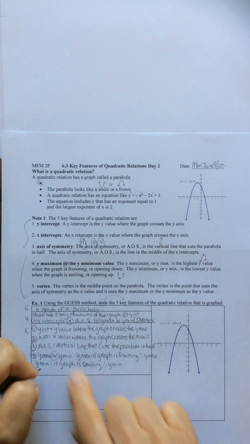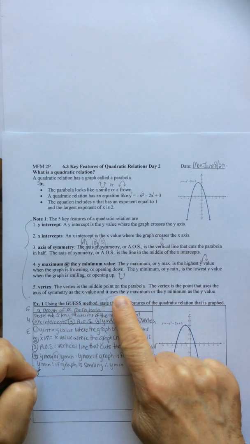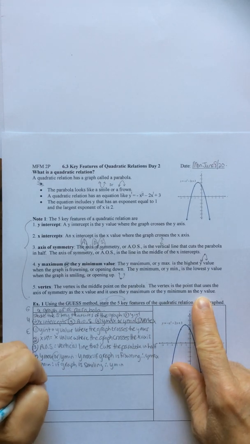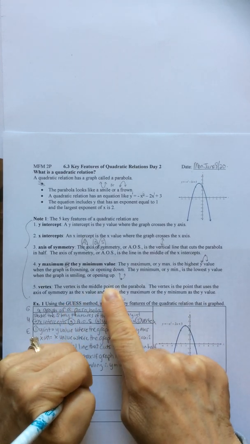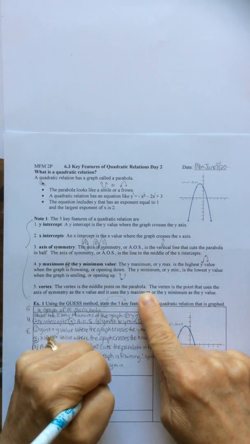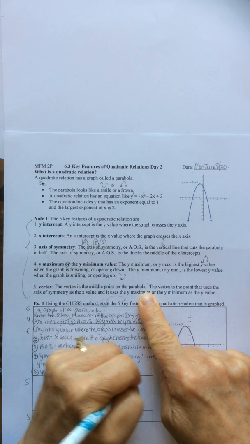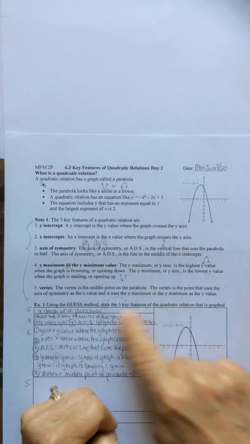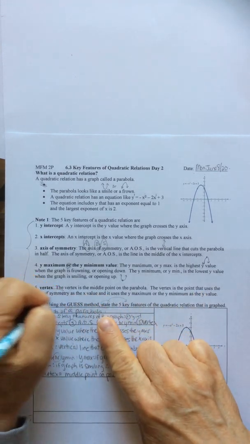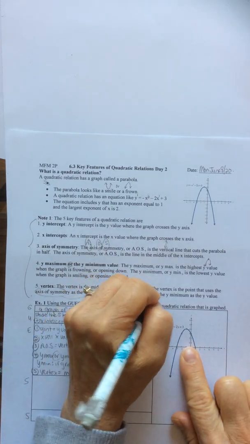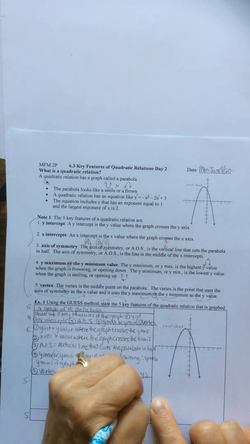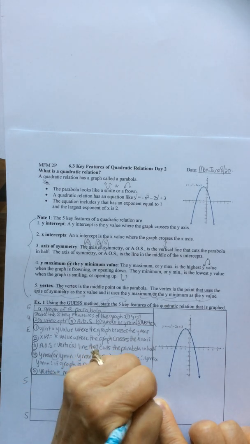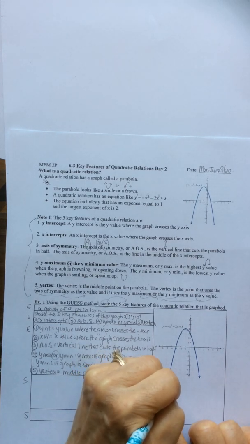All right, so number 5, vertex. The vertex is the middle point on the parabola. The vertex is the point that uses the axis of symmetry as the x value and uses the y max or the y min as the y value. So what does that mean? It's an xy value: the x value of the vertex is the axis of symmetry, and the y value is the y max or the y min.